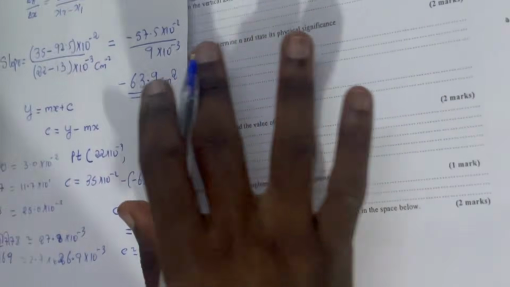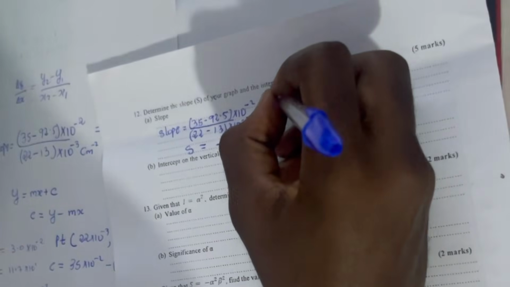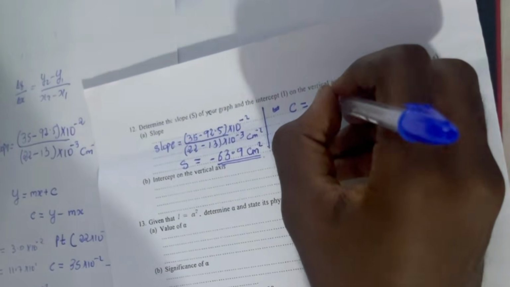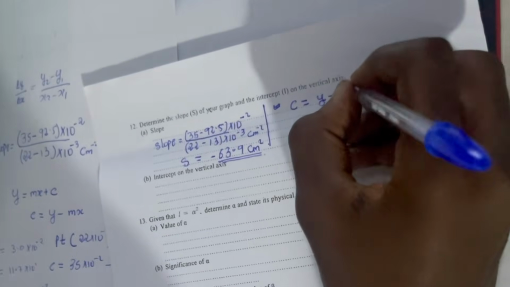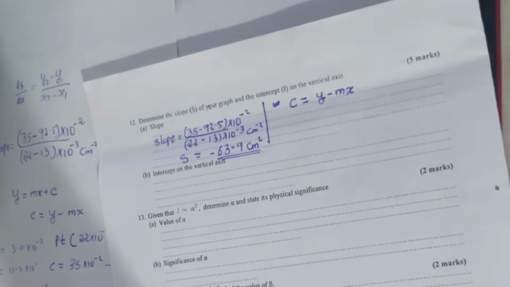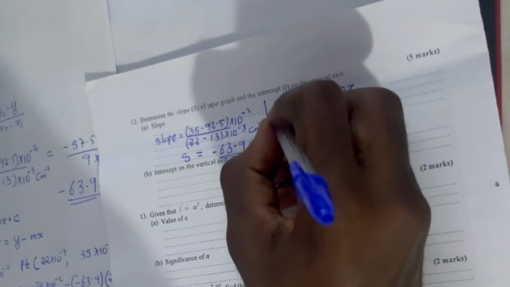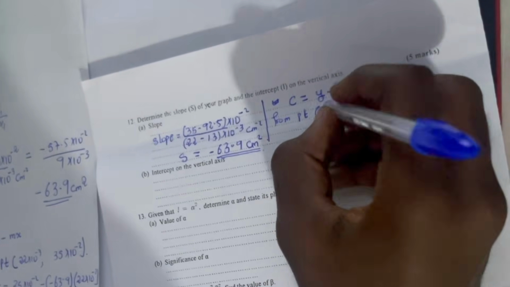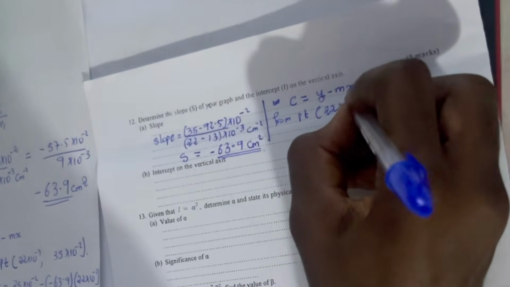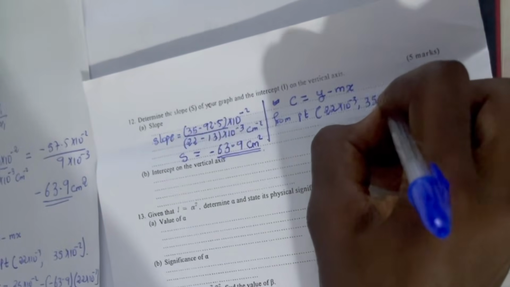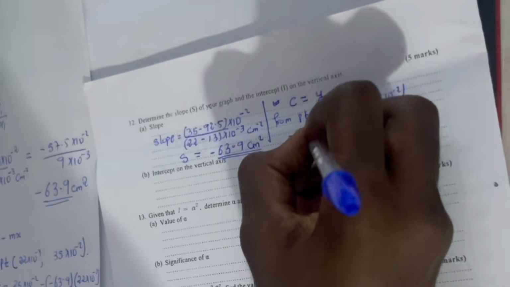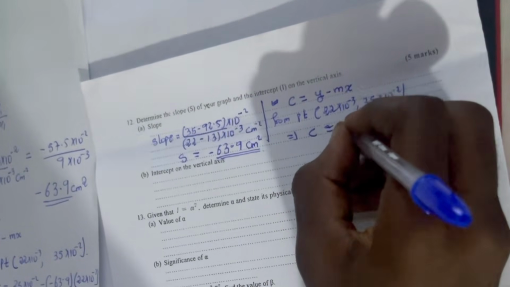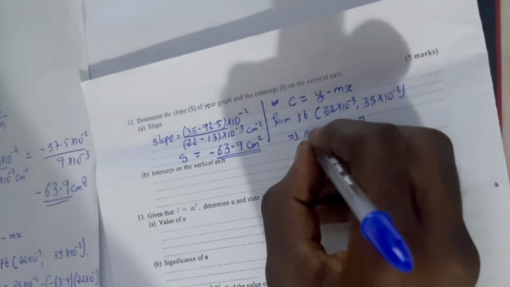So that is it. I will now substitute it directly. I say my c is simply equal to y minus mx. Yeah, c equals y minus mx. So from the point 22 times 10 to the negative 3 and 35 times 10 to the negative 2, c is simply equal to, when I substitute, your answer is slightly equal to 1.8.